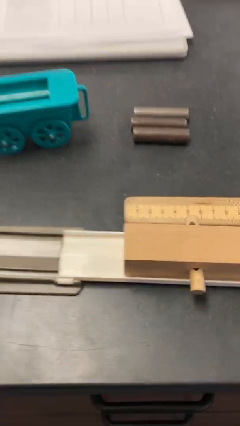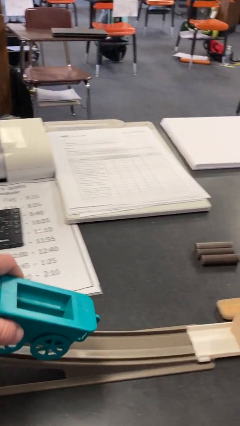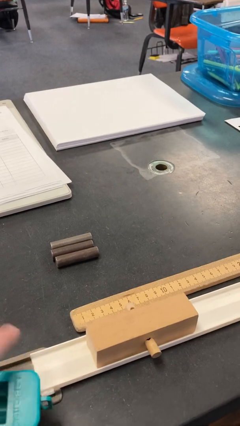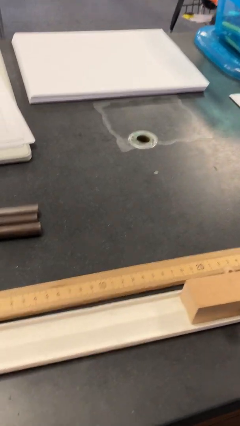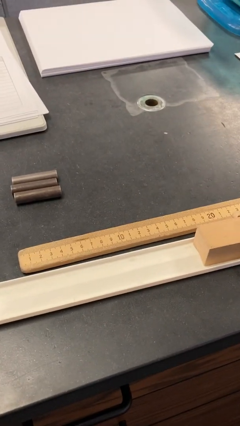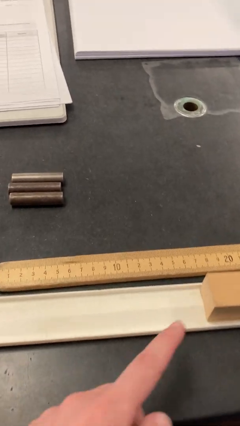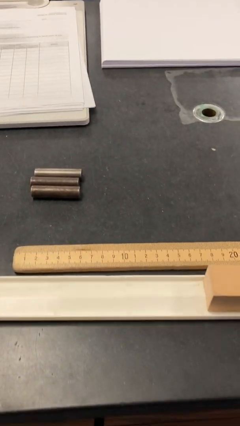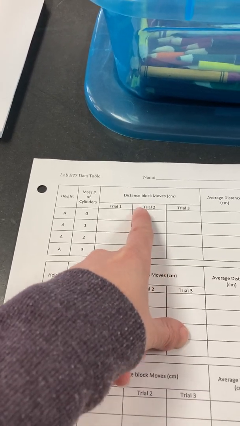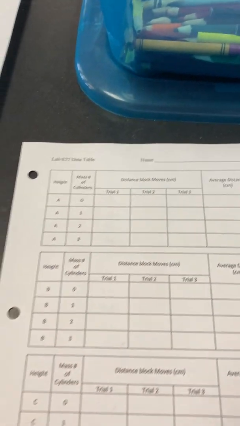up with the block. Once the cart comes down and hits, the block will be moved with force, and then we're going to measure how many centimeters the block moved, and that's what we're going to be recording in our trial. So the distance the block moves in centimeters.